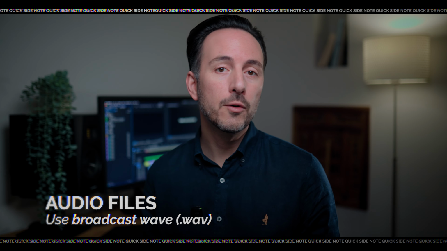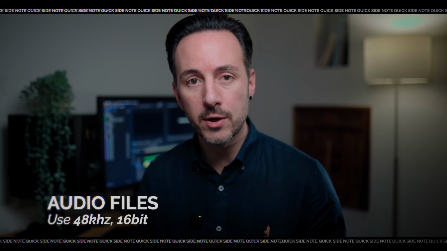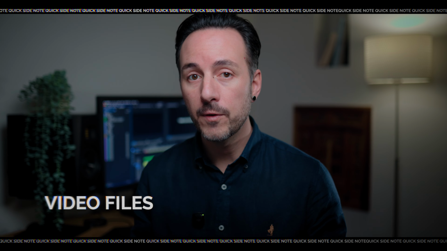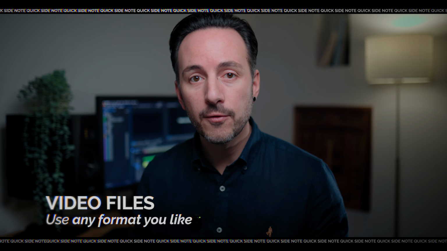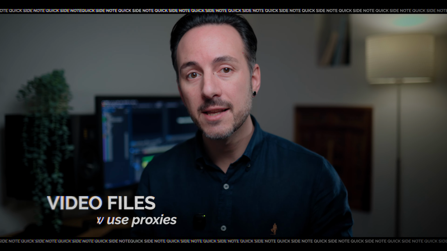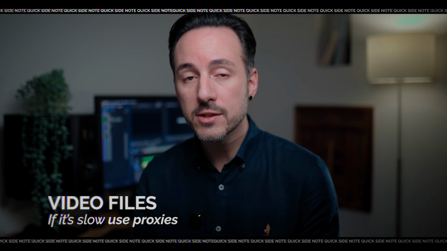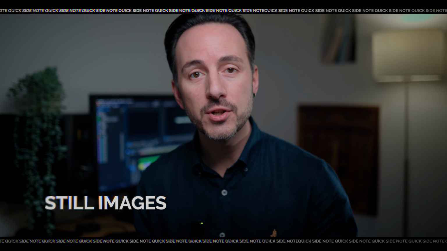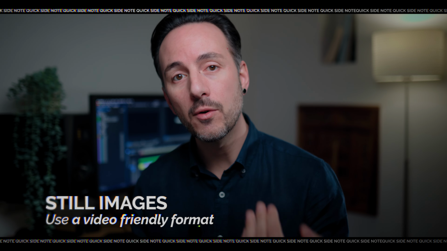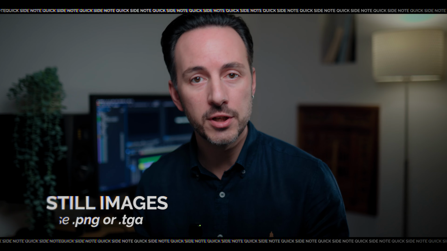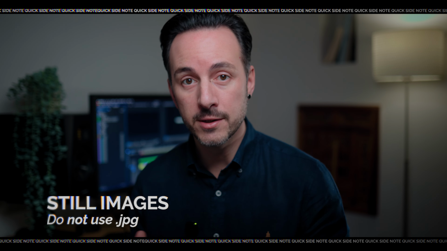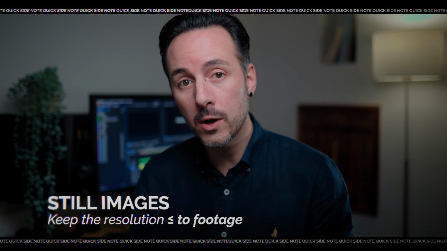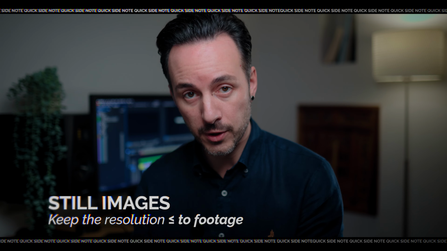For audio, you go for broadcast wave, 48 kHz, 16-bit. For video, you can use any format you like, but if you see the system is struggling and lagging, just go for the proxies. And for still images, always choose a video-friendly format like PNG or TGA. You avoid the JPEGs and keep the resolution lower or equal to the footage resolution.